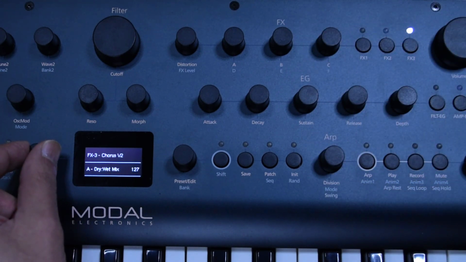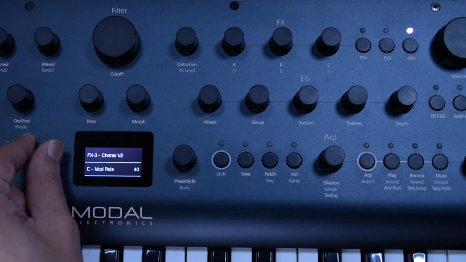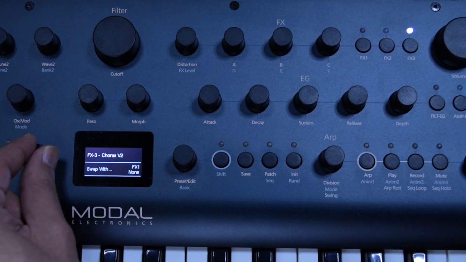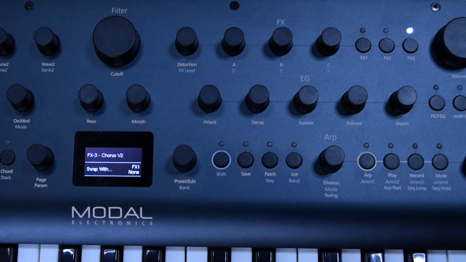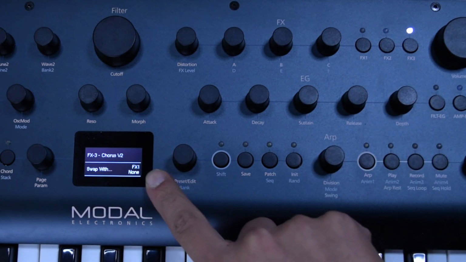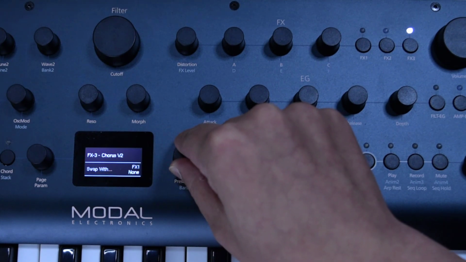I go to the bottom. It says that I have a chorus. You can change the dry and the wet, the mod depth, and everything else that we are doing with these knobs. But then if we keep going, it's going to say swap with. So if we are standing on the effects number 3, we're going to swap it with the effects number 1. So I'm going to be doing something like that.